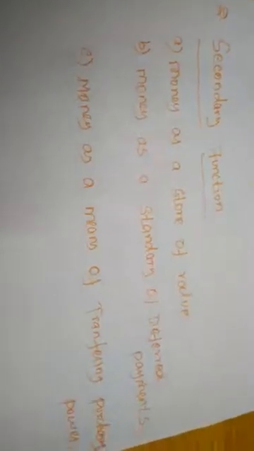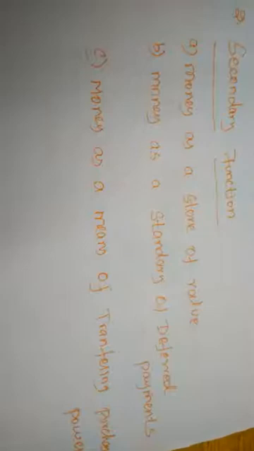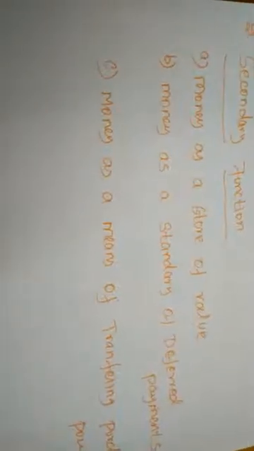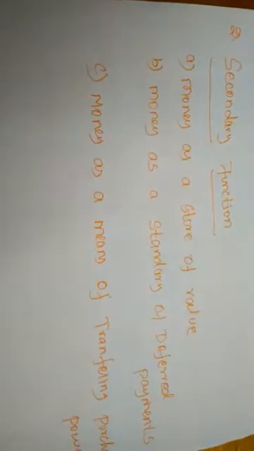For example, you have 100 cattle. Cattle means cows. If you want to store the value of the cows, it is not possible. But after selling all the cattle for money, you can put it into a bank account, right?